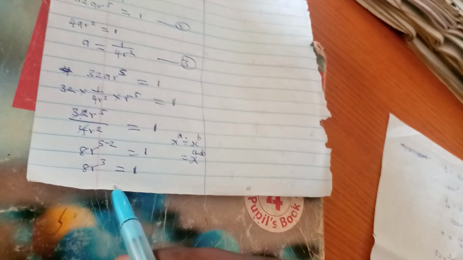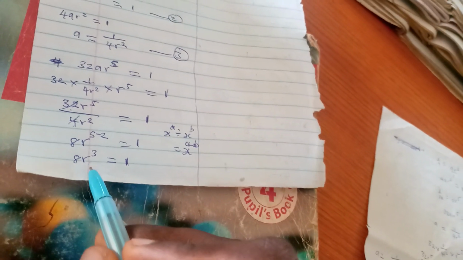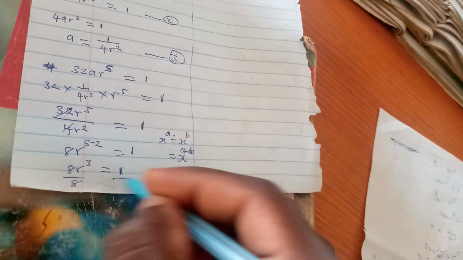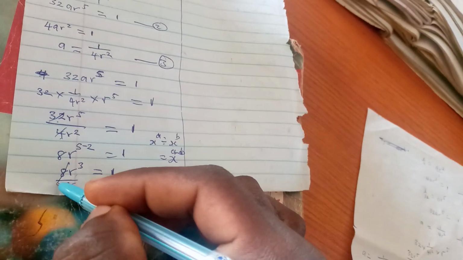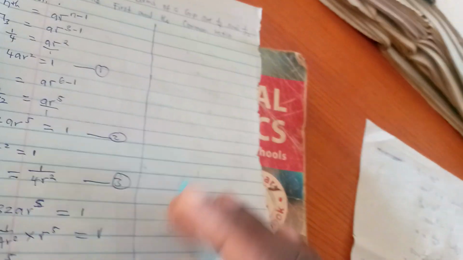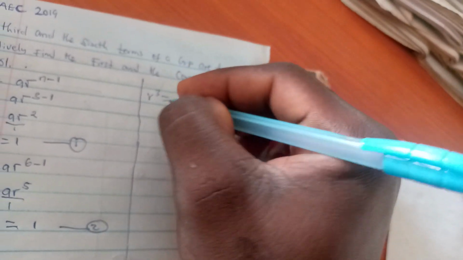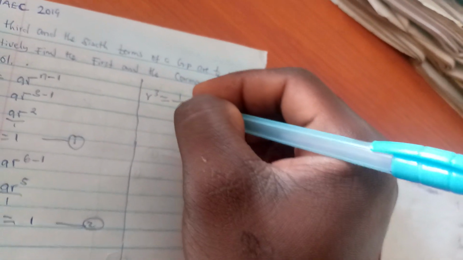At this point, we want to make r the subject of the formula, but r is having the cube. So we'll divide both sides by 8. So the 8 will cancel, and you'll be left with r raised to the power of 3 is equal to 1 over 8.